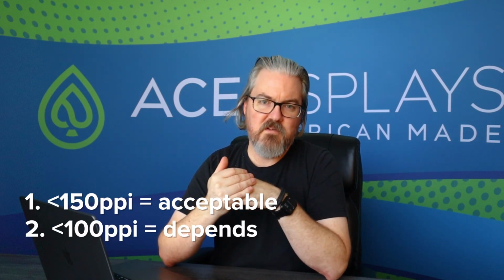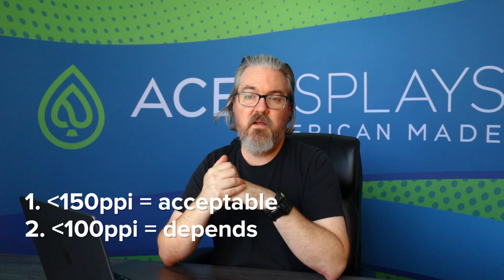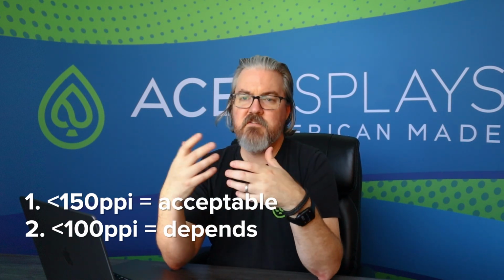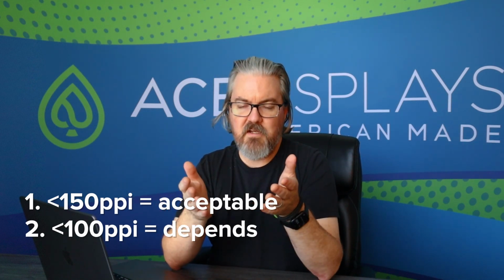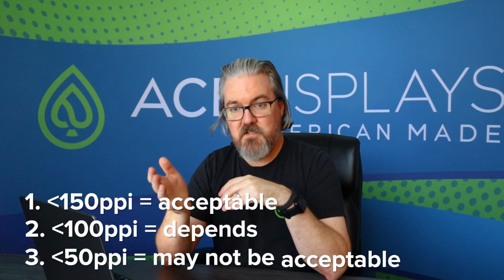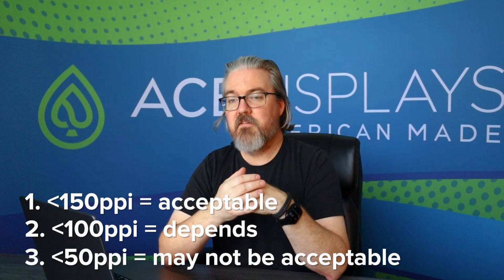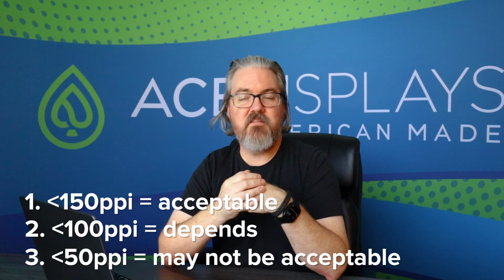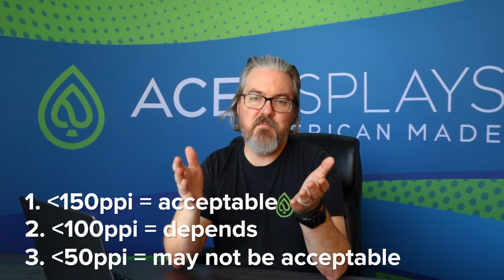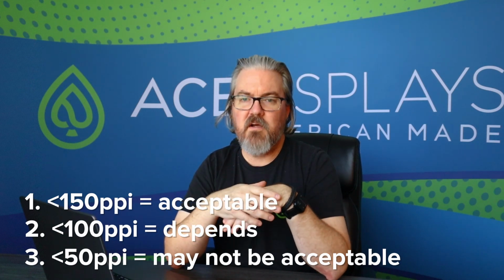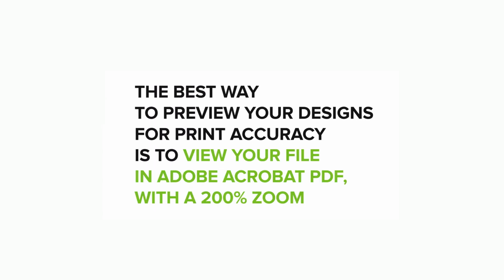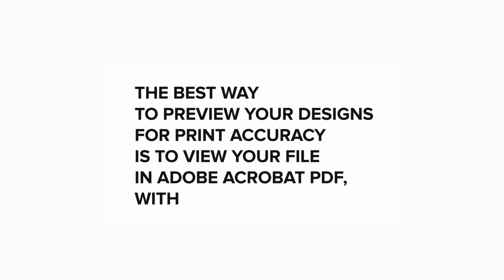If your design has images which are below 100 ppi, it really can be a judgment call, and it really just depends on the image itself and your standard for quality. If your design has images below 50 ppi, chances are the quality may not be acceptable for print, but it will be up to you to judge if the resolution of your design is acceptable. We only ask that you confirm in writing when approving low-resolution images for print. I'm going to say it again. The best way to check the resolution of your print-ready artwork is to view your design in Adobe Acrobat at 200%.